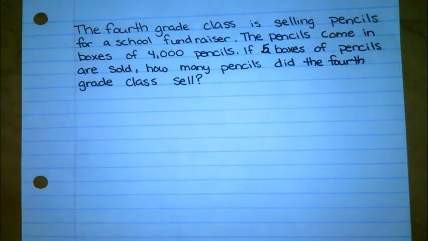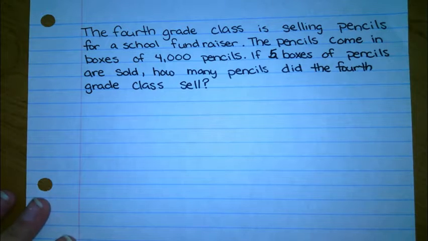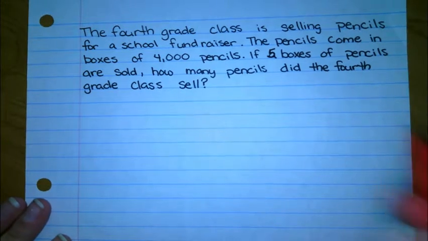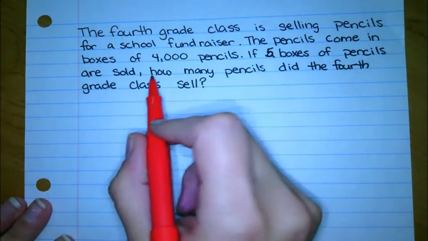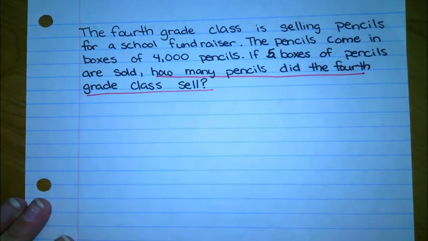One of our story problems this week was: the fourth grade class is selling pencils for a school fundraiser. The pencils come in boxes of 4,000 pencils. If 5 boxes of pencils are sold, how many pencils did the fourth grade class sell? So what I always try to do with the kids is have them pull out the question, figure out what we're asking first so they can find the operation. In this case, we want to know how many pencils the class sold.